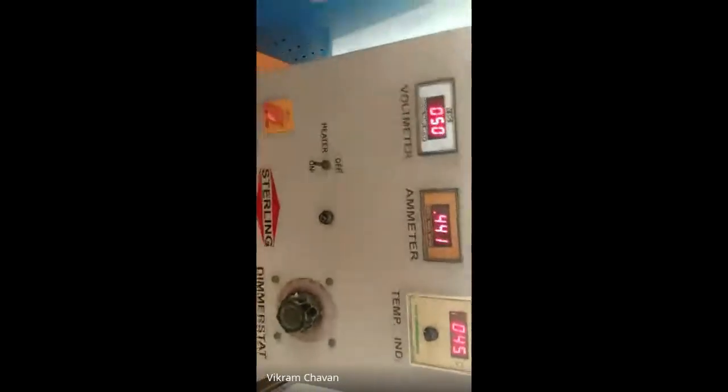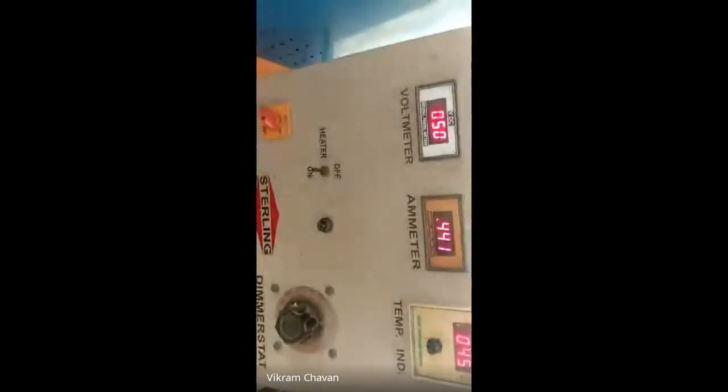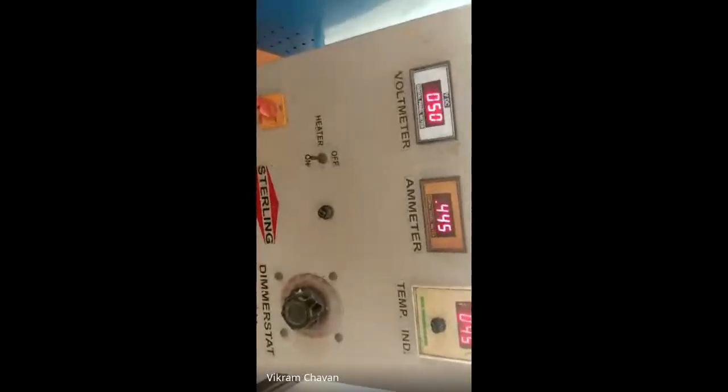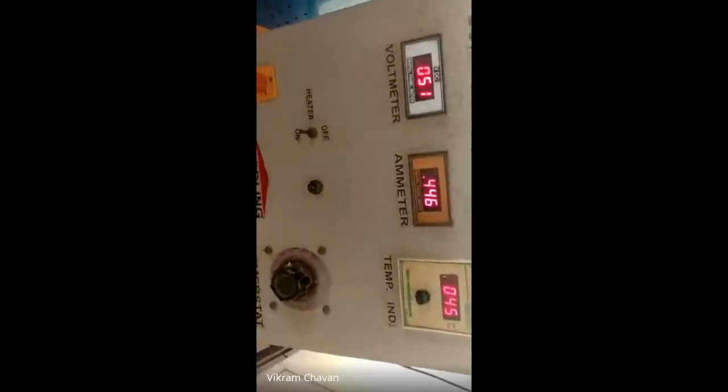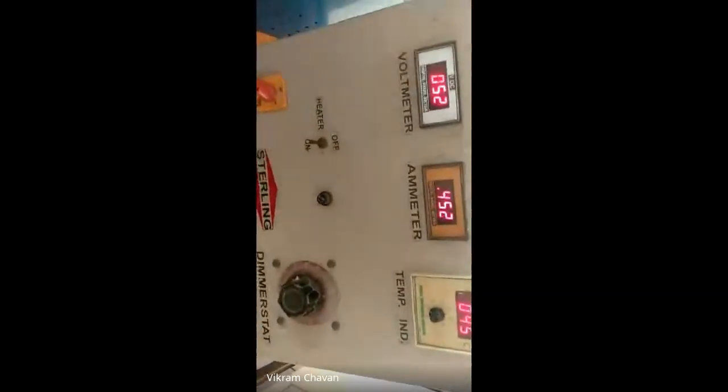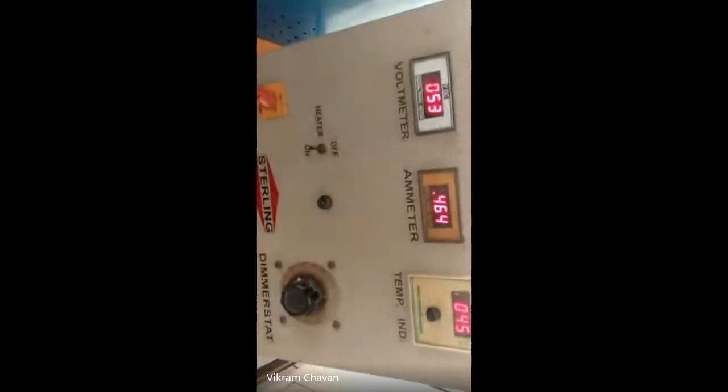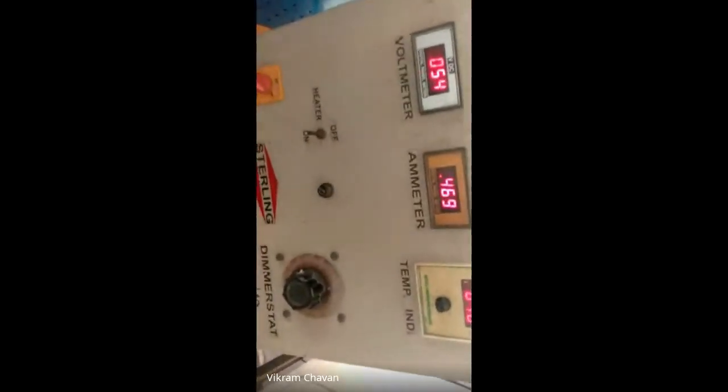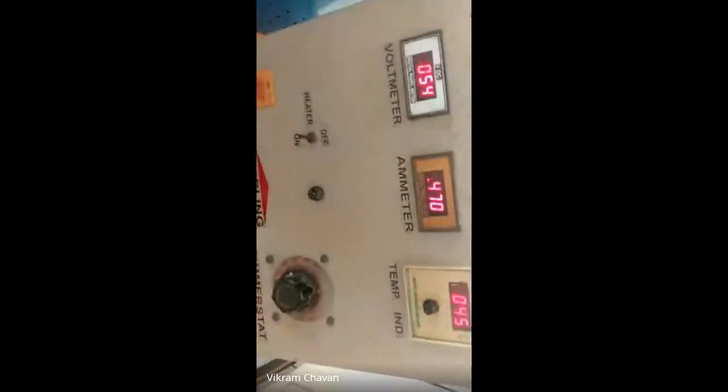Now how to take the reading is the most important part, and when to stop and which reading we need to consider as the final reading is another part. I have started this instrument from last half an hour. Now, first of all we have to manage the voltage and current.